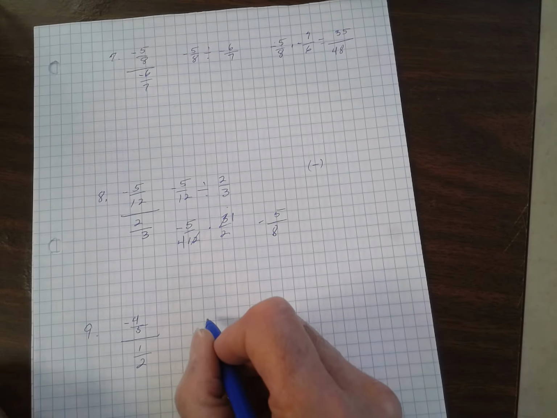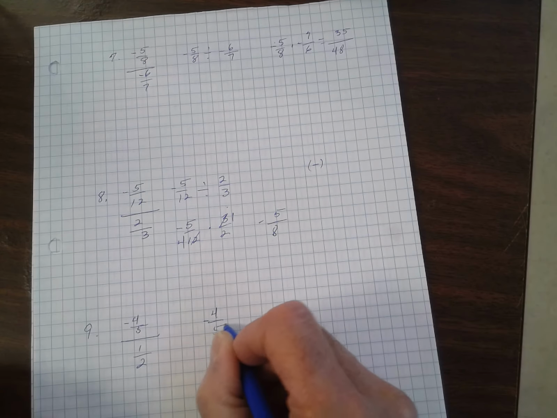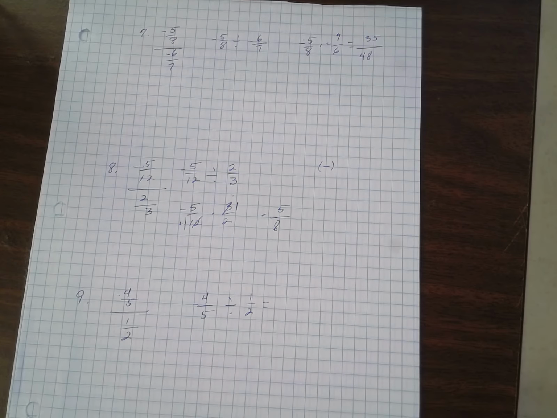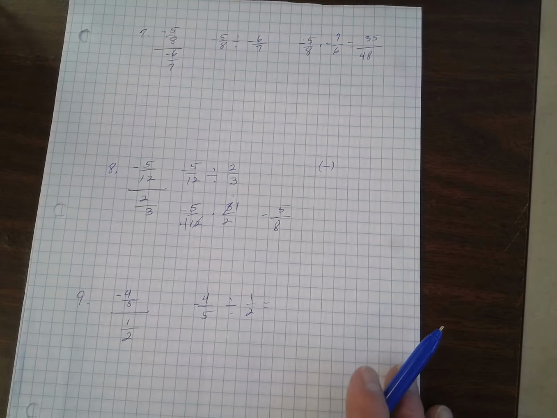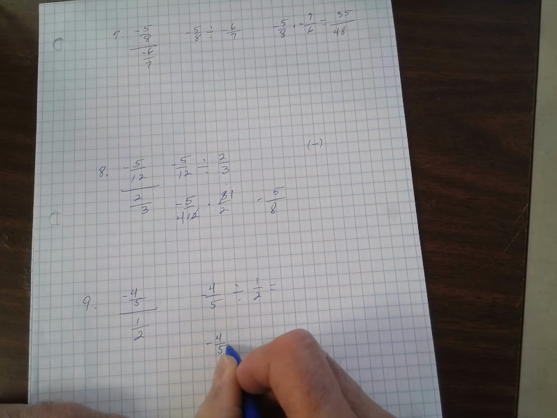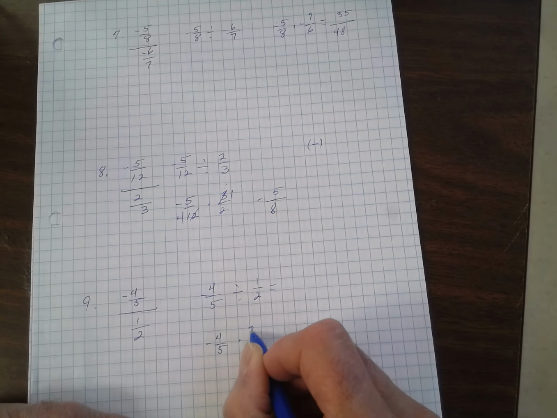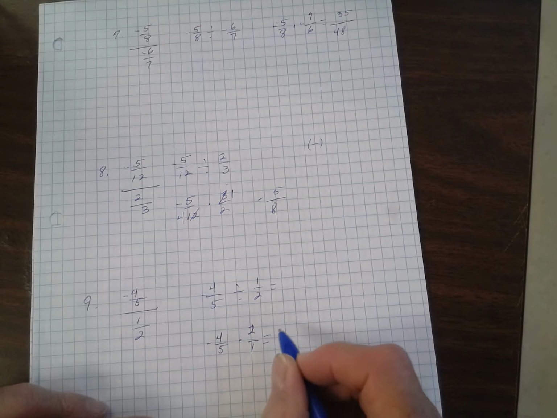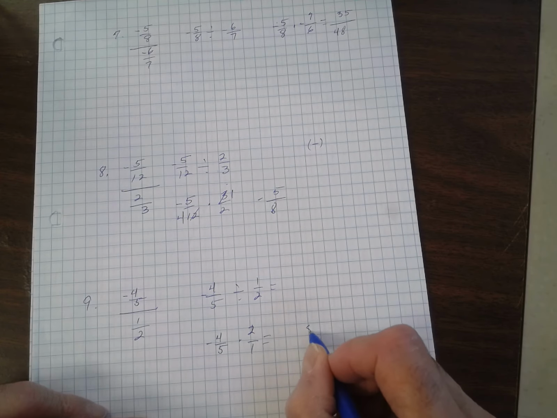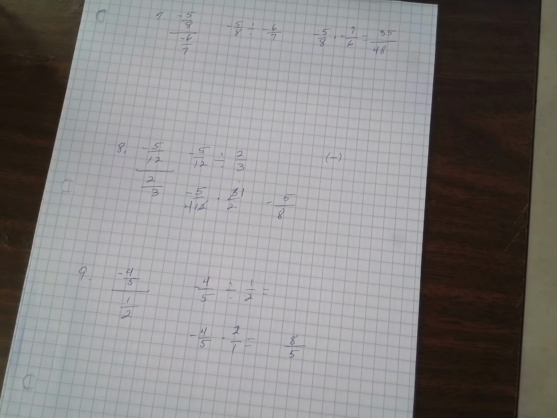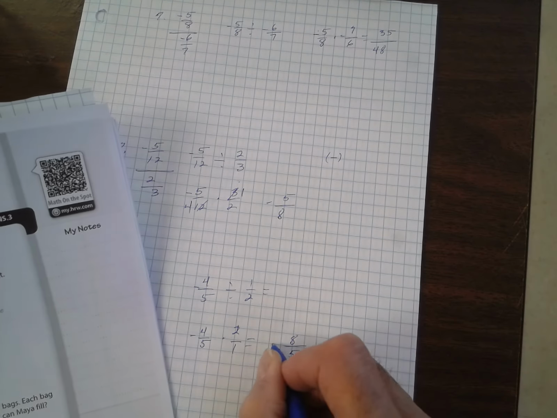So now we'll get on to 9. Negative 4 over 5 divided by 1 over 2. So I know my quotient will be negative because one fraction is negative, the other one's positive. So now I'm going to rewrite it. Negative 4 over 5 times 2 over 1. And again, there's nothing I can do here. So I just multiply straight across. 4 times 2 is 8. 5 times 1 is 5. So I have 8 over 5. And it's going to be negative.